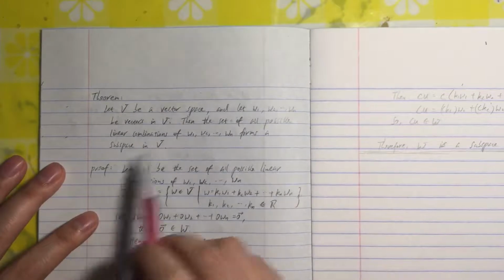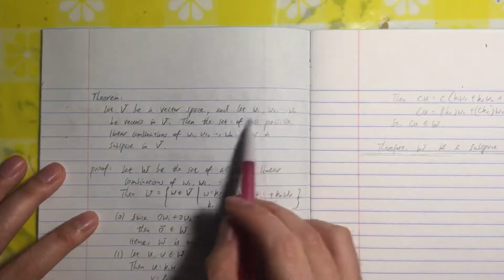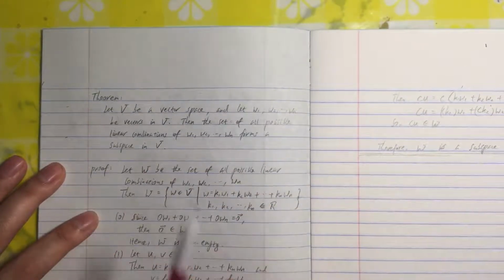Let's complete the proof of this theorem. So, the set of all linear combinations of these vectors, of any vectors in V, form a subspace in V.